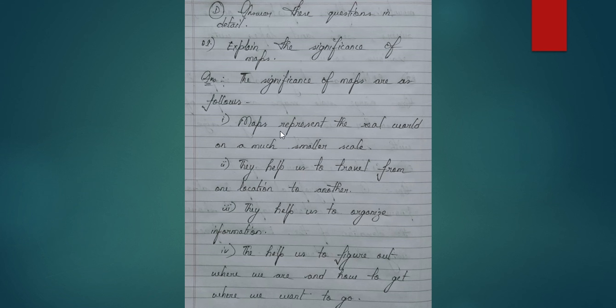The first one is maps represent the real world on a much smaller scale. Second one is they help us to travel from one location to another. Third one, they help us to organize information. And the fourth one is they help us to figure out where we are and how to get where we want to. So these are the significance of maps.